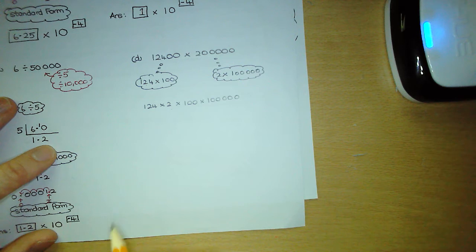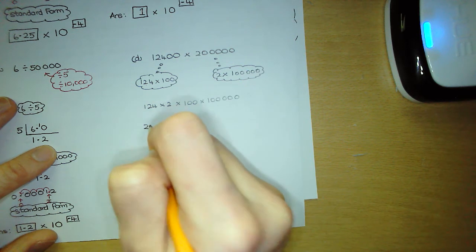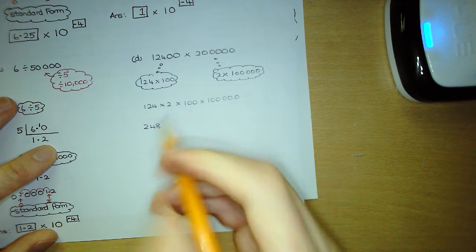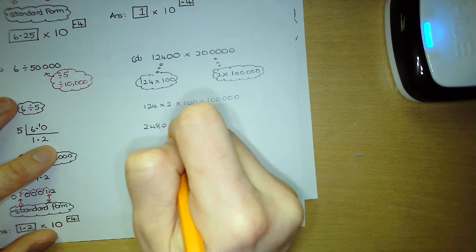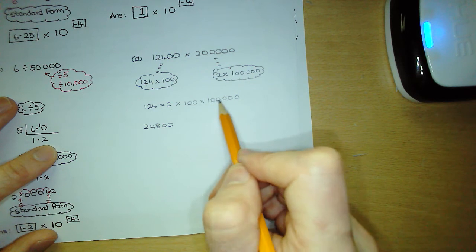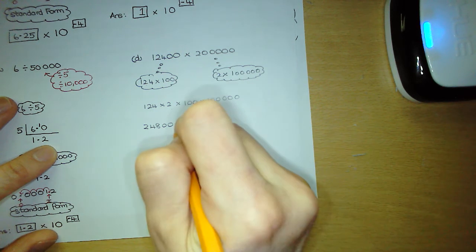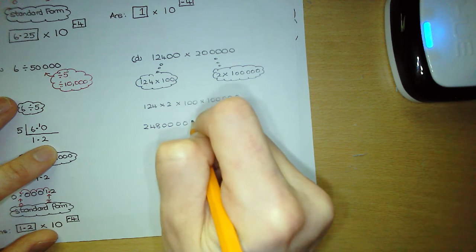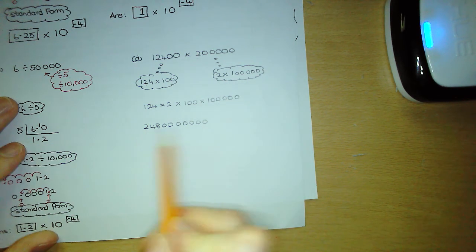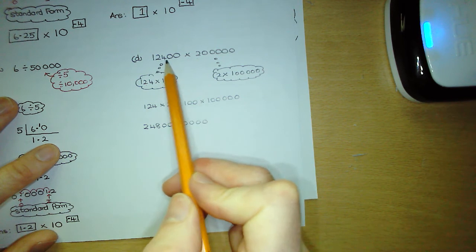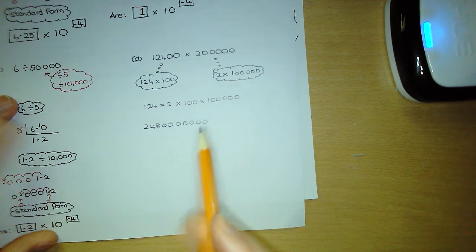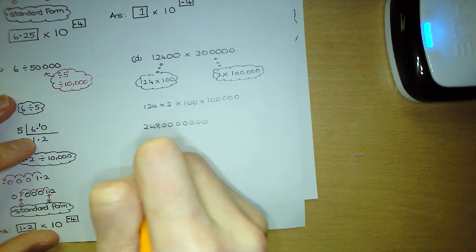So if we do that, 124 multiplied by 2 is just 248. If we multiply 248 by 100, we just stick 2 zeros on the end. And then if we multiply by 100,000, we're just sticking on another 5 zeros on the end. So 1, 2, 3, 4, 5. So we've actually got our answer to 12,400 multiplied by 200,000, but it's not in standard form.